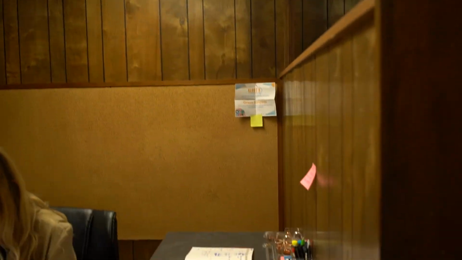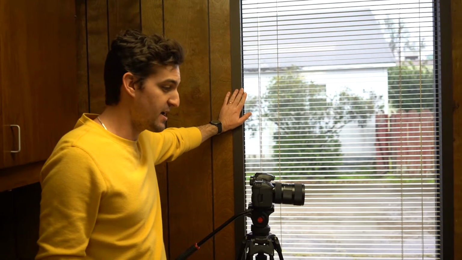Okay, so look, as you can see here, there's not much back here, just a small cubicle type thing. We have these 80s paneling back here. There's a window, so that's nice. We'll probably be able to use this in some way. And the desk is kind of pushed back in this corner here.